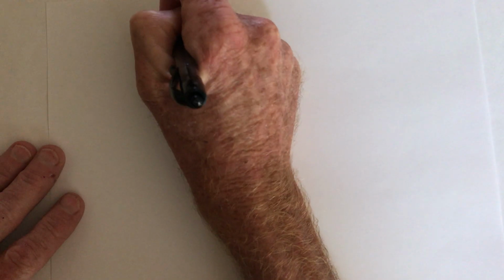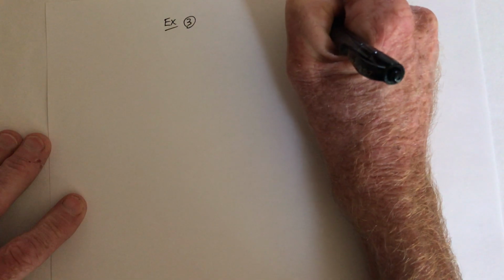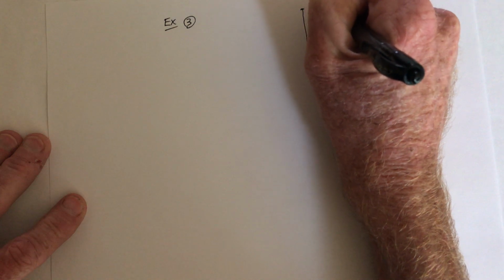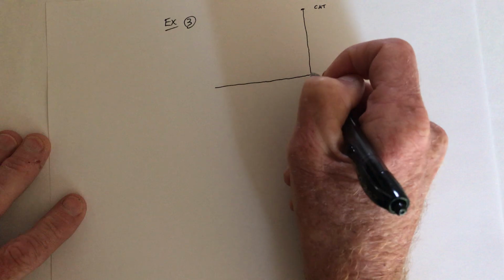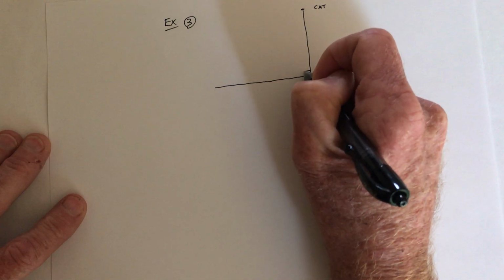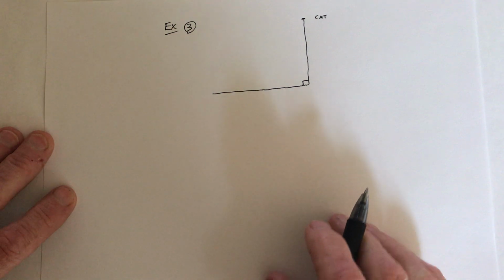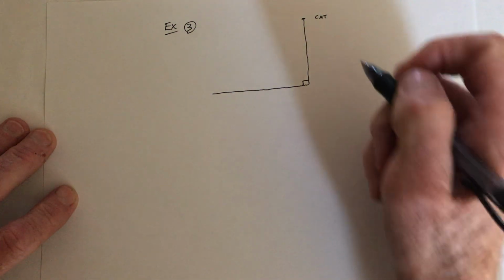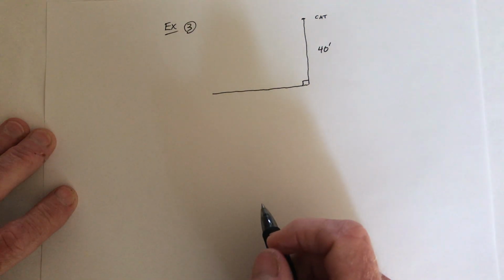Now on to one that is very similar to number 4. On this, it's actually called example number 3. Suppose that there's a cat that's stuck in a tree, and it's so scared it can't get down. And the tree happens to be standing up perfectly straight, so that's a 90-degree angle. And the cat is 40 feet off the ground.